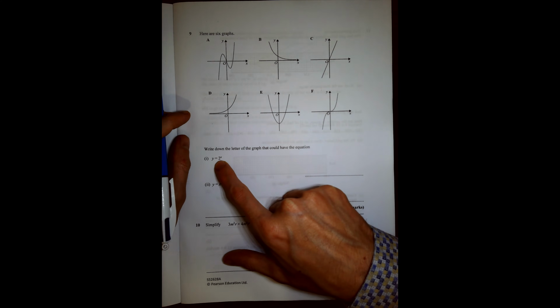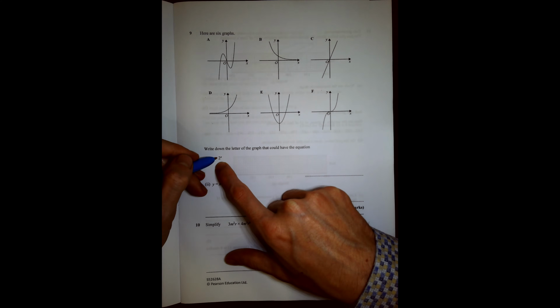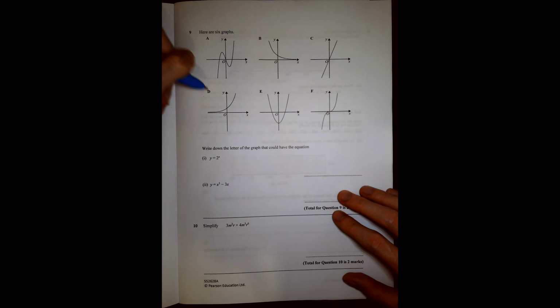Y equals 2 to the power of x. This is an exponential. It's bigger than 1, so it's going to be what you'd expect of an exponential, constantly increasing. So that is going to be D.